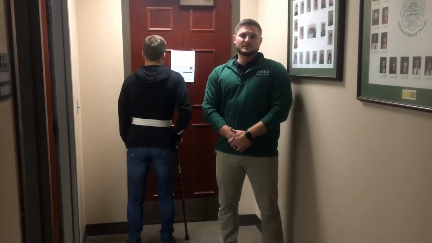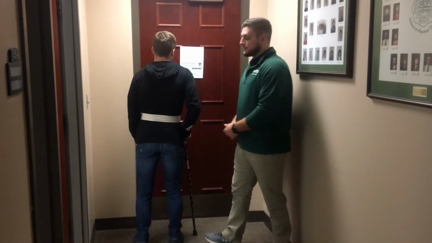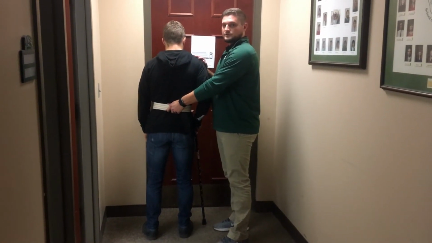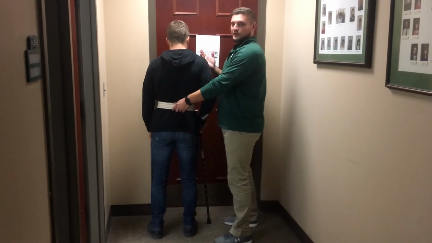When traversing a doorway using an assistive device, be sure to always use proper contact guarding. Also, be sure to use proper verbal cueing so that the patient knows the directions. So, an example of that would be this.